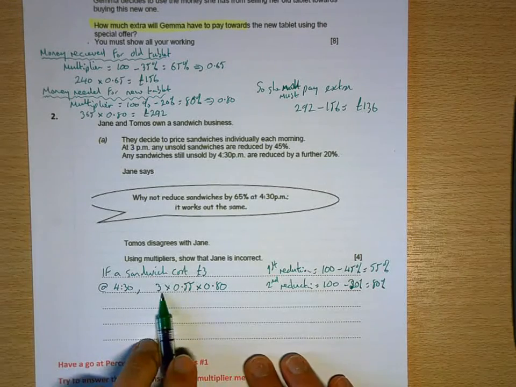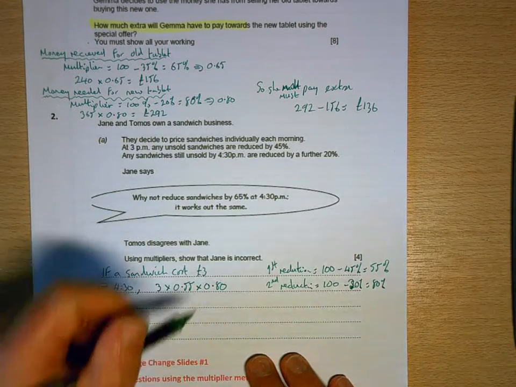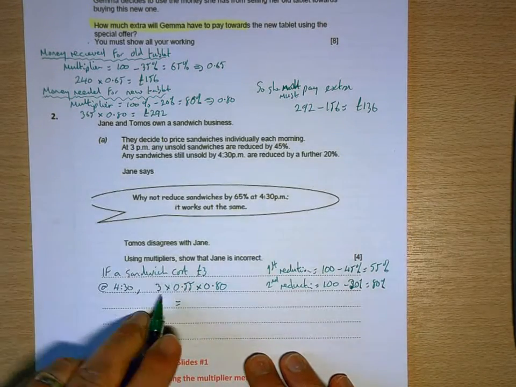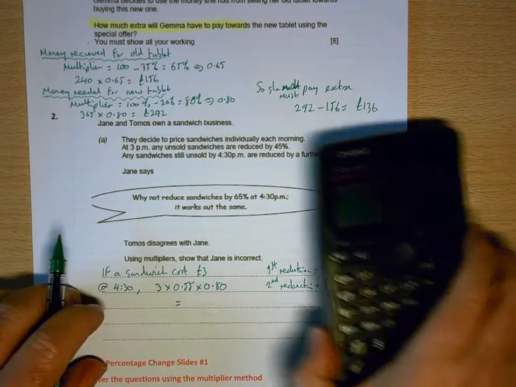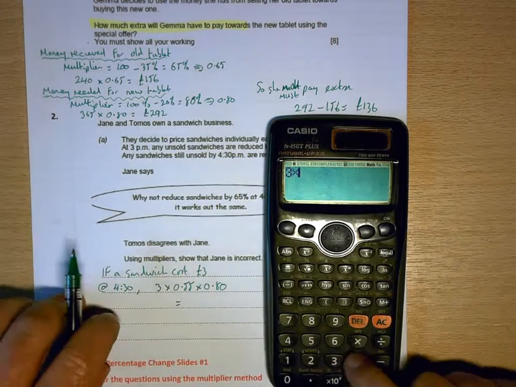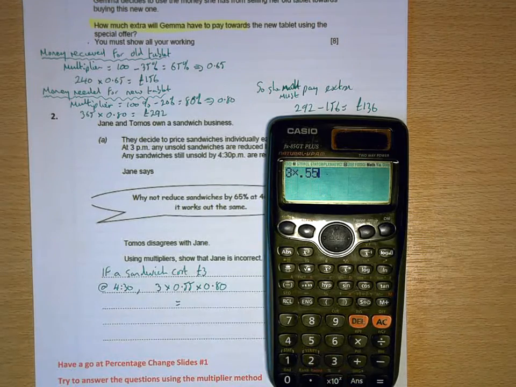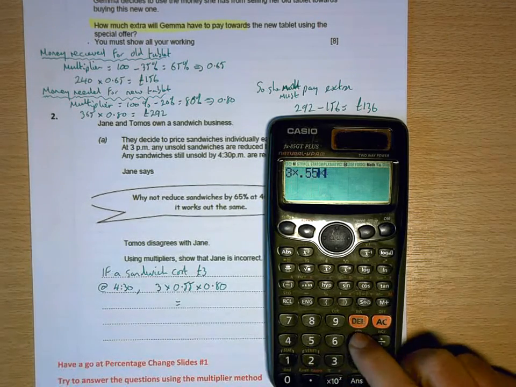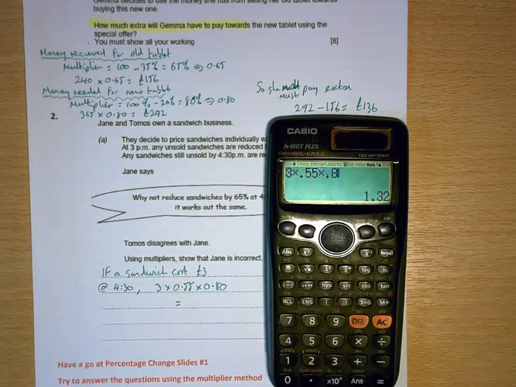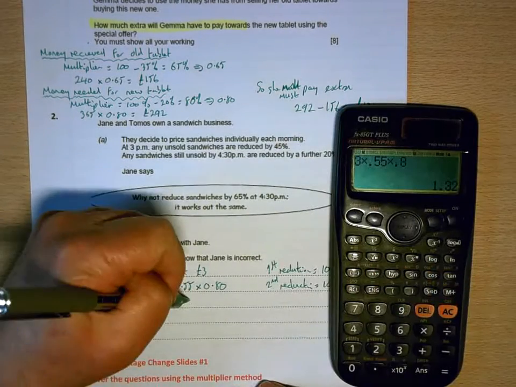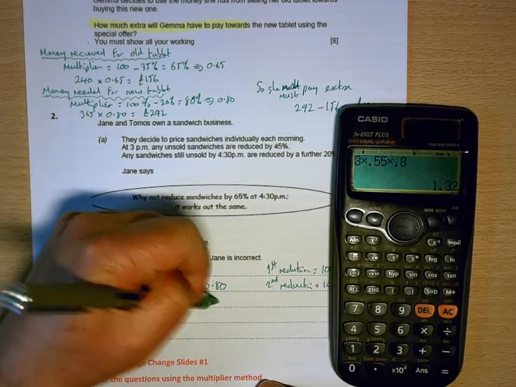So the cost at 4:30 will be, after that double reduction, £3 is the cost of the sandwich times 55%, and then that is reduced by another 80%. So the sandwich is going to cost £1.32.